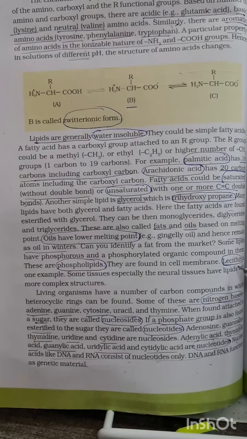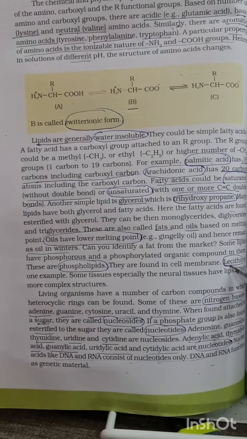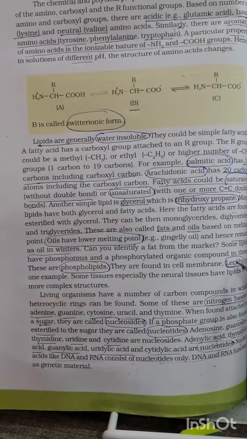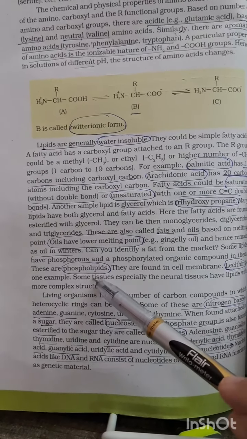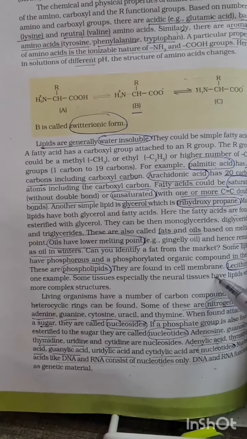Now another example is given here, which has been asked previously, a very important question. This is lecithin. Lecithin is a phospholipid. You have to remember, and it's found in the cell membrane. You have to remember this question.